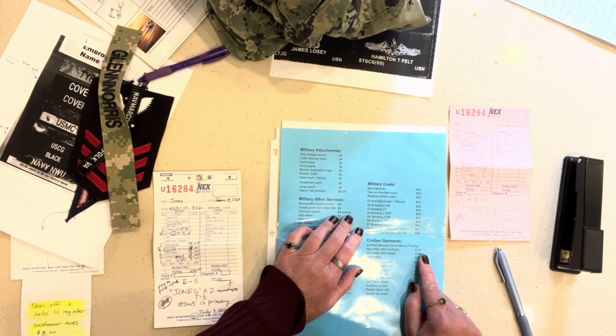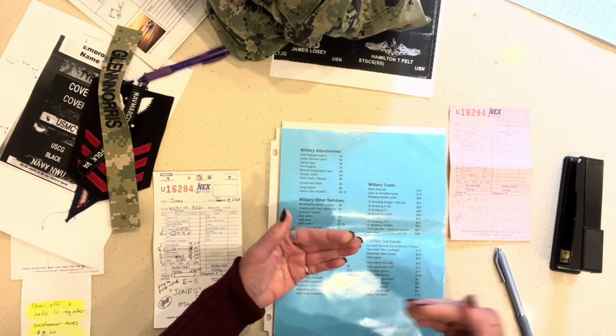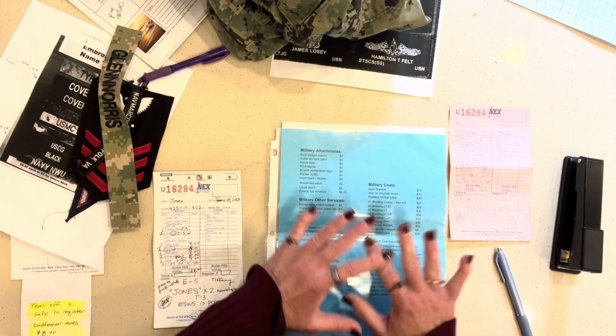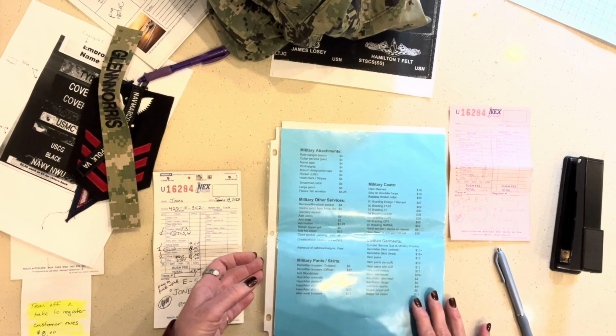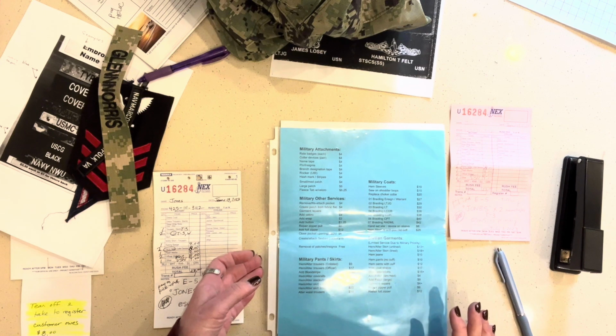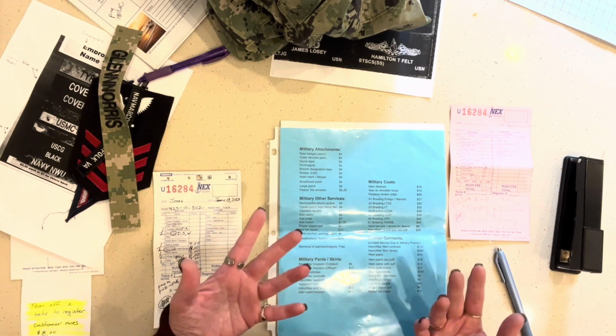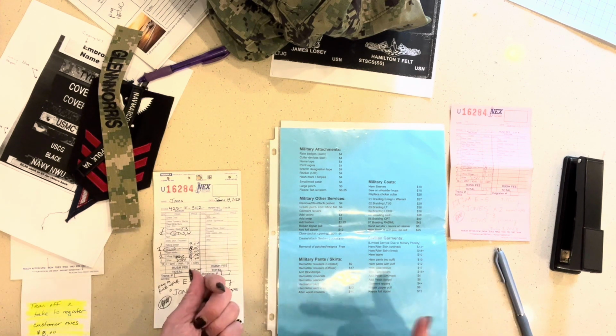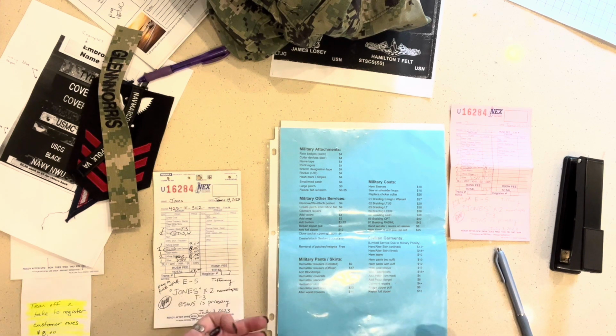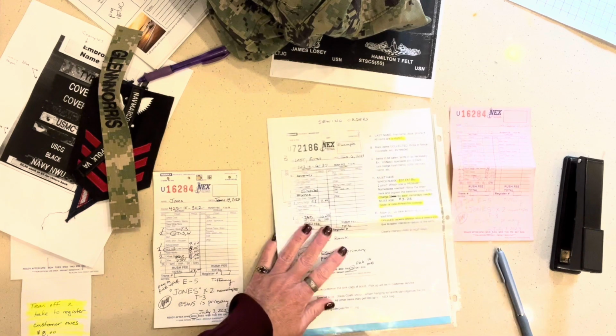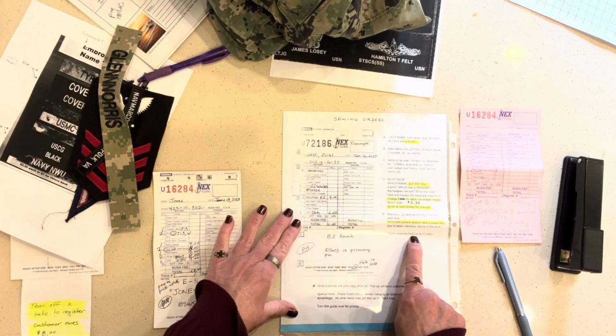Hemming we can't do unless the customer comes in and we measure. So if anyone's buying pants that need hemming, coats that need sleeve hemming, you're going to have to let the customer know, hey, you're going to have to come back and be measured by the tailor, or else they cannot complete their job. All right, I think that is the end.